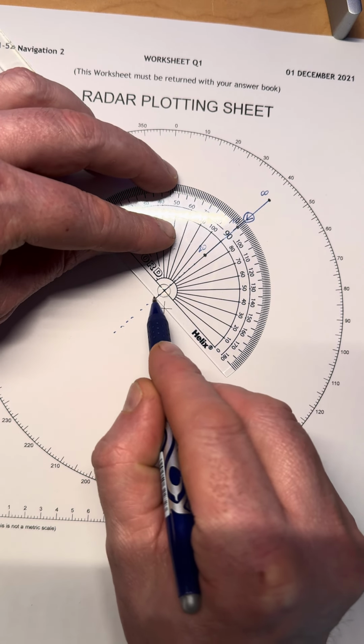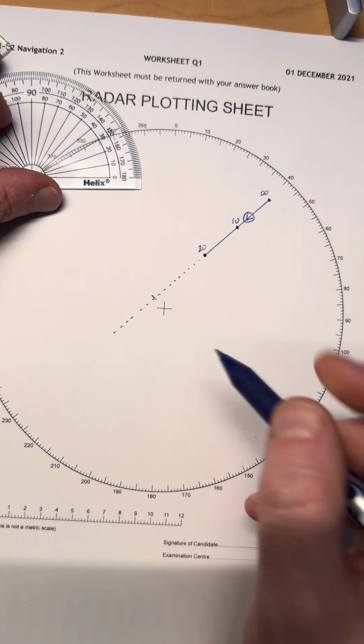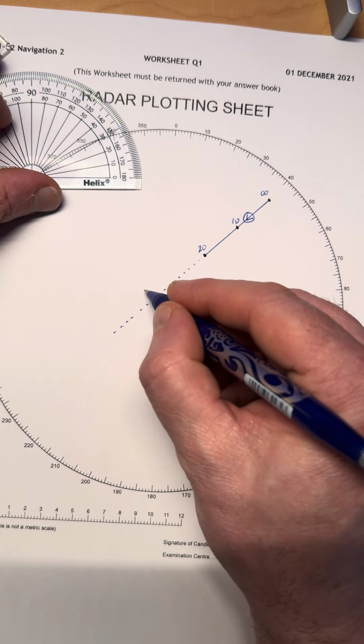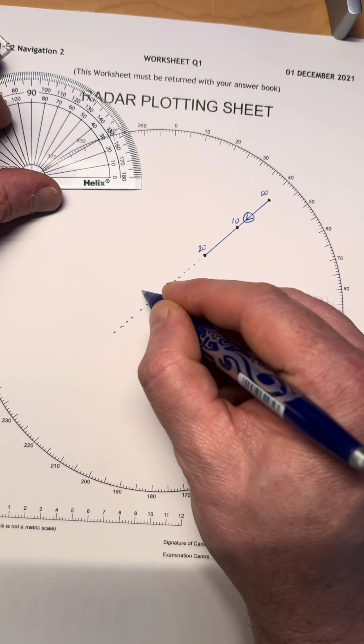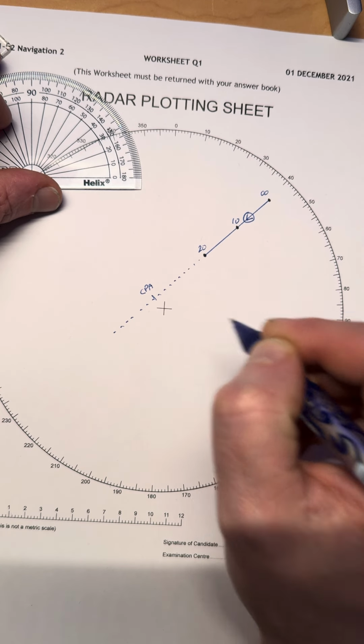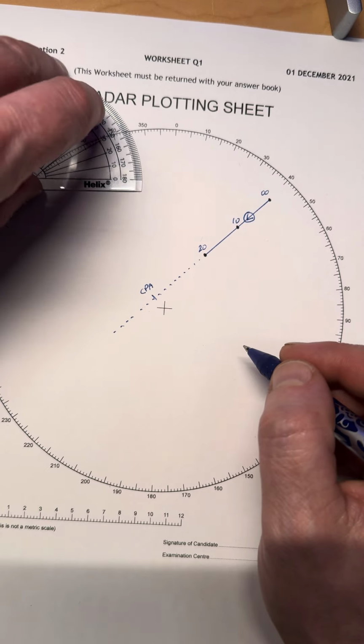So, where the centre of the screen is 90 degrees to our relative approach, we can mark that off. That's the nearest point that the target will be to the centre of the screen. And I call that the CPA, closest point of approach. I can figure out the time of the CPA.